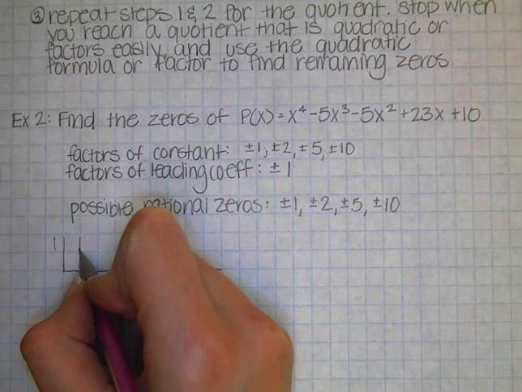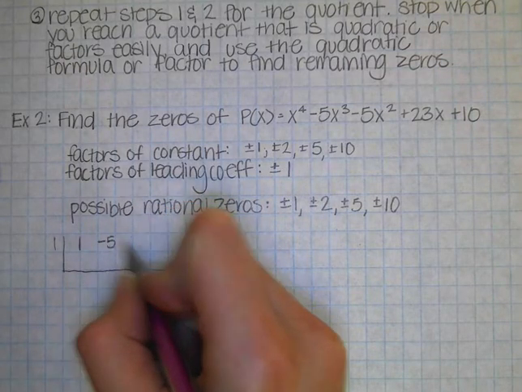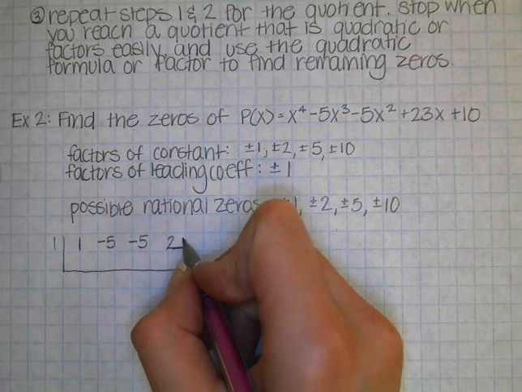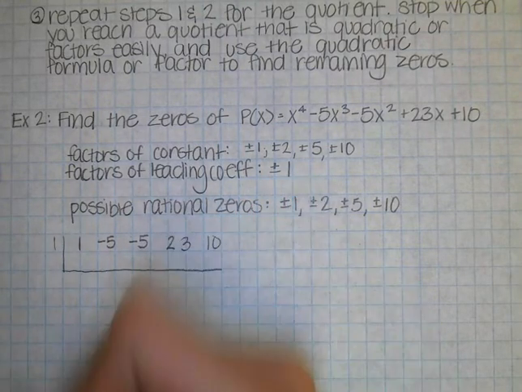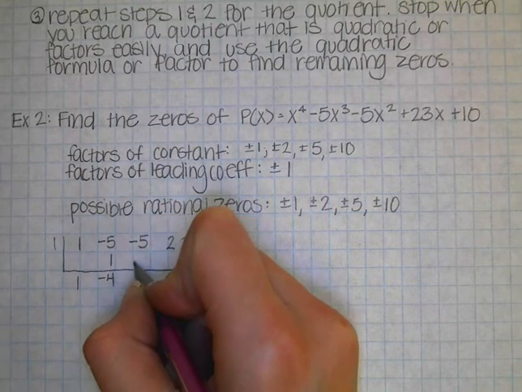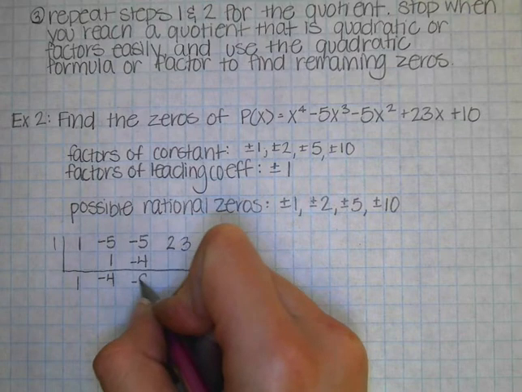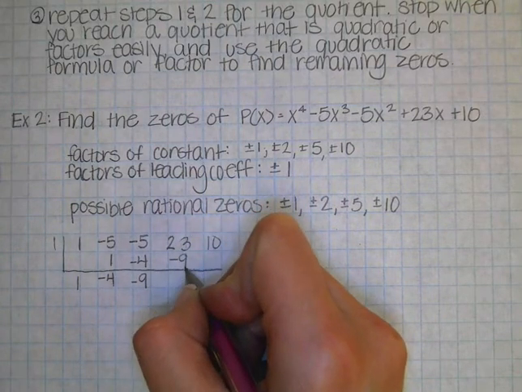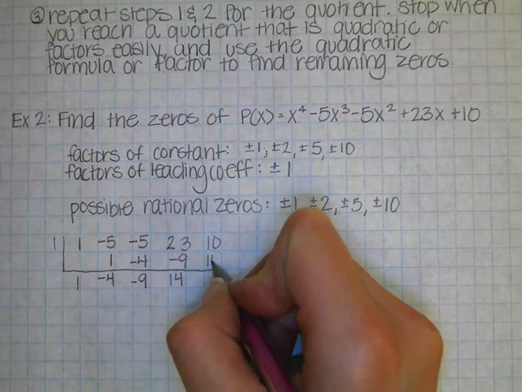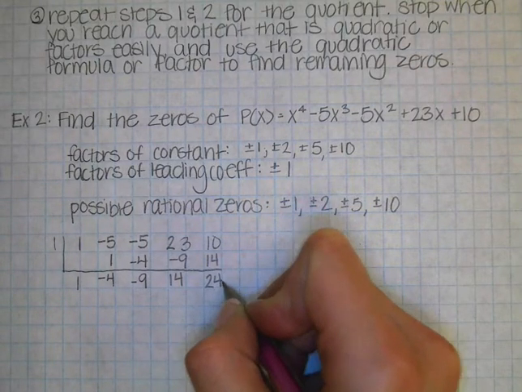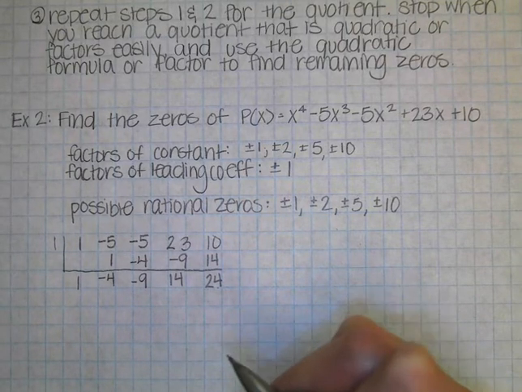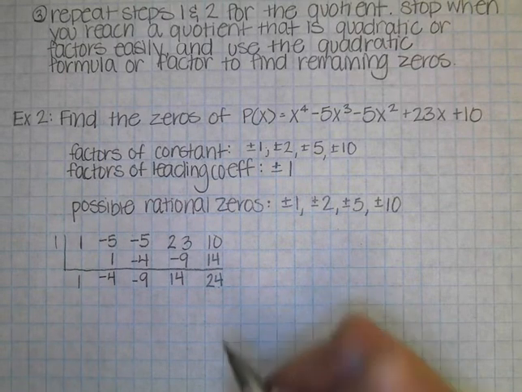So I do 1, negative 5, negative 5, 23, and 10. 1, 1, negative 4, negative 4, negative 9, negative 9, 14, 14, 24. This is not equal to 0, so 1 is out of the running. It cannot be a 0 for this polynomial.